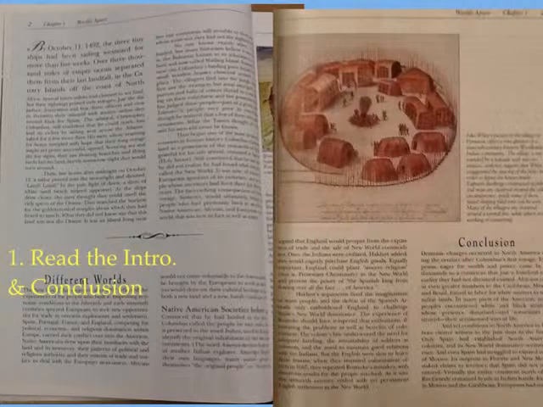Before you get anywhere in the chapter, to avoid reading a paragraph over and over again, it's important that we do some pre-reading strategies, starting with reading the intro and conclusion. Guys, the intro is nice because it gives you a bit of a preview for what that chapter is going to be about, and the conclusion sums it up. So this gives you some context and creates some background knowledge.